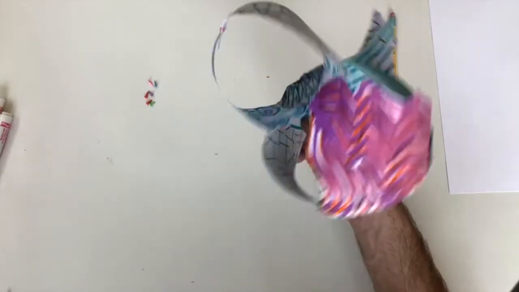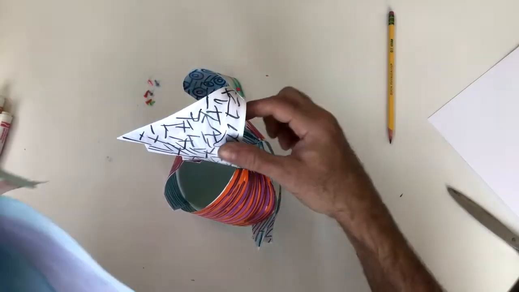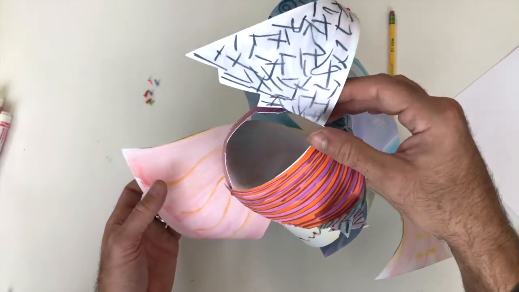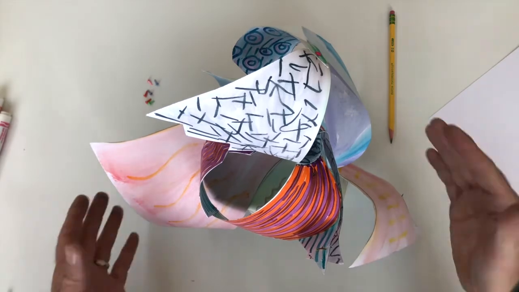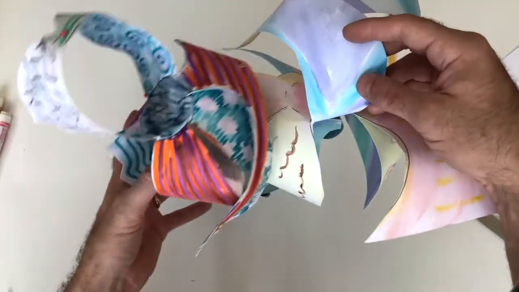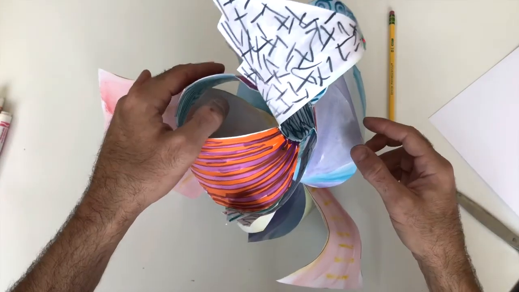When you finish with one, go ahead, do your other one as well. The more you do, the more that you can stack them up, balance them, and create a different sculpture that you can put on your wall or on a table somewhere. It can stand or be wall mounted.